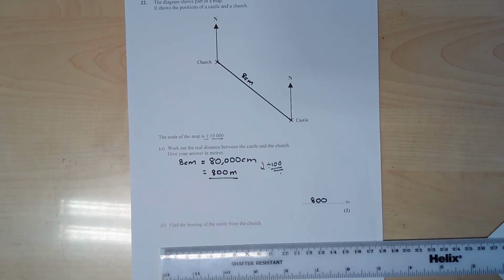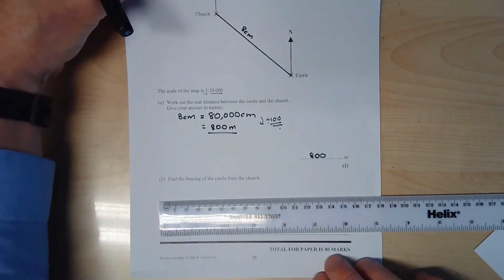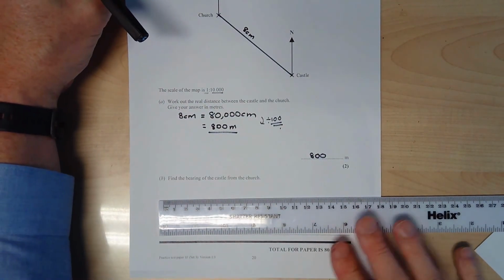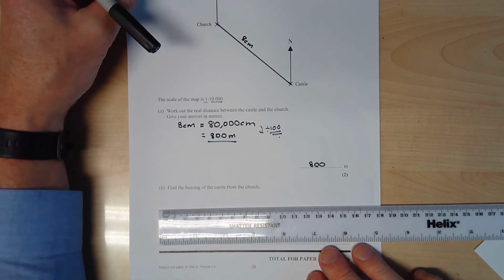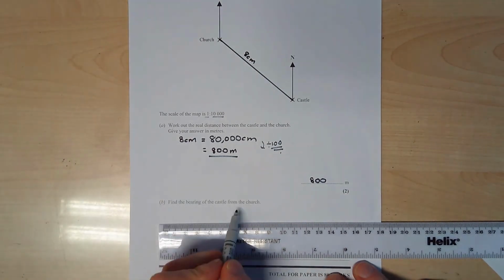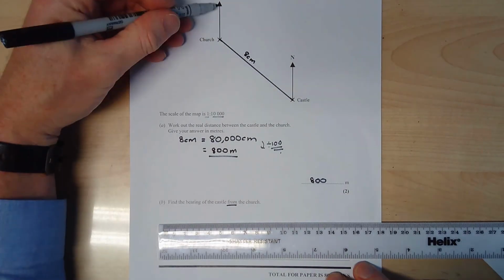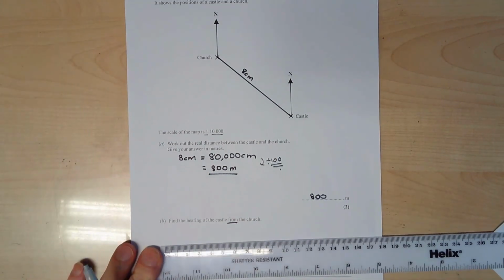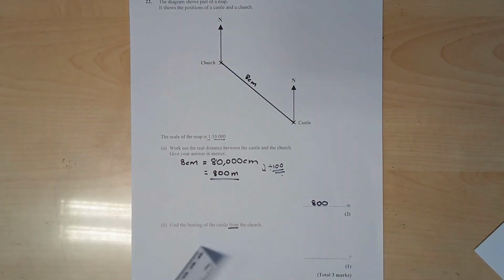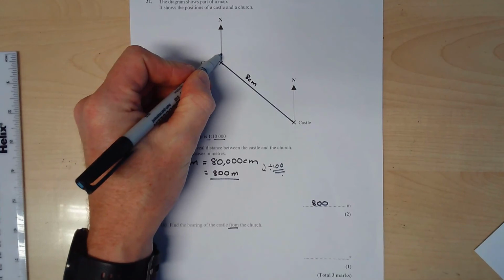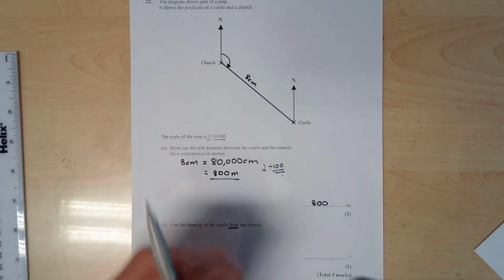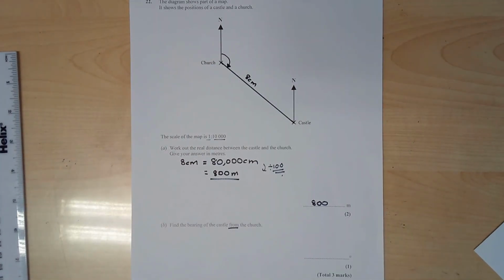Okay. Right, for part B, you need to work out the bearing of the castle from the church. So this is the key bit. So from the church means I need to measure from the church. So I need to get my protractor out, and I need to measure this angle. Remember, we have to do things in a clockwise motion for bearings.